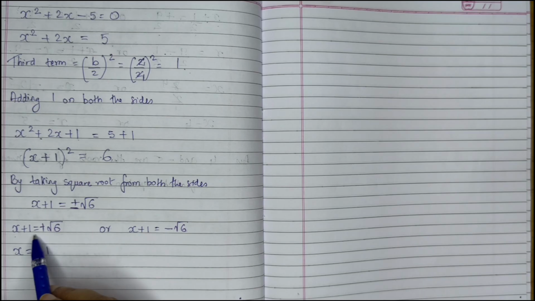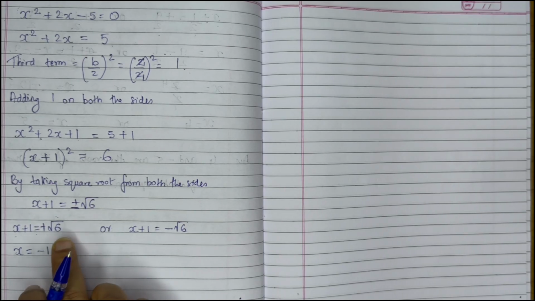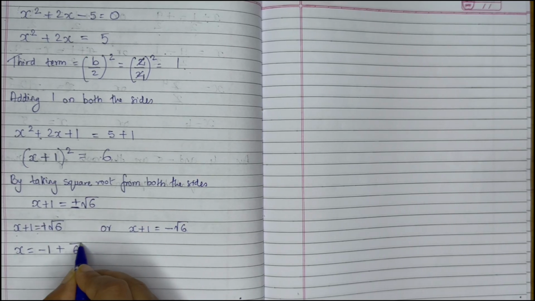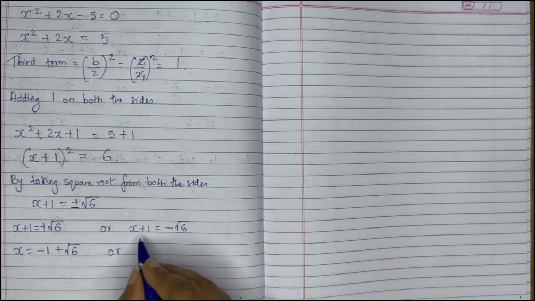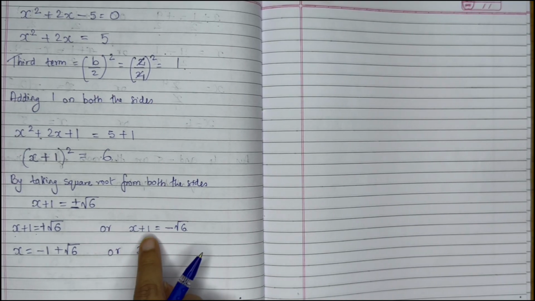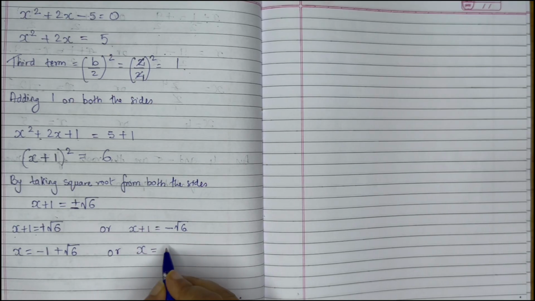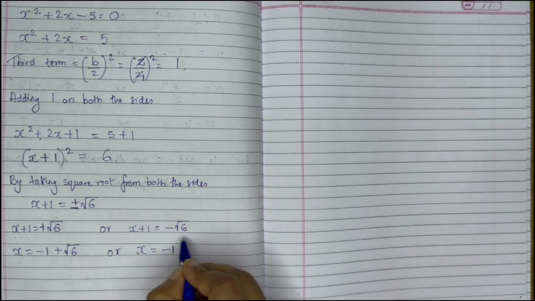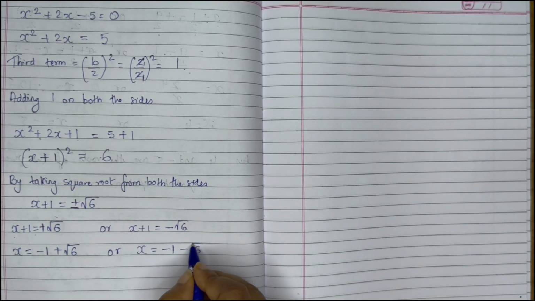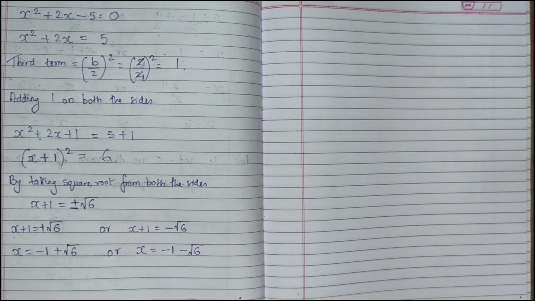Now x is equal to this, first shift this number on the right hand side. So plus 1 will become minus 1, and then this plus root 6 will be as it is because it is on the right hand side only. Or same way, x is equal to, first shift this plus 1 on the right hand side. Shift the plus 1 on the right hand side, it will become minus 1, and minus root 6 is on the right hand side only, so it will be as it is.